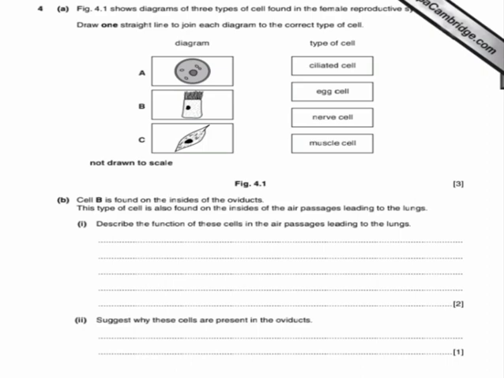So in this case, I'm having the egg cell here, which means I'm going to draw the straight line coming from the diagram of the egg cell, going to the name of the egg cell. Okay. Then the next one here is called the ciliated cell. So in this case, I'm going to draw the straight line coming from the ciliated cell, going to the diagram of the ciliated cell.